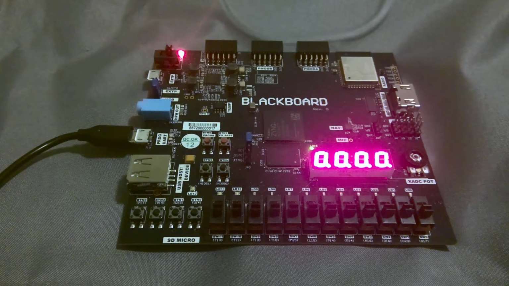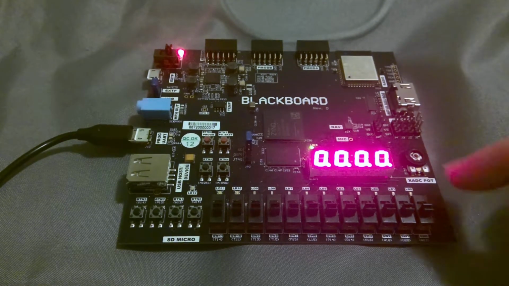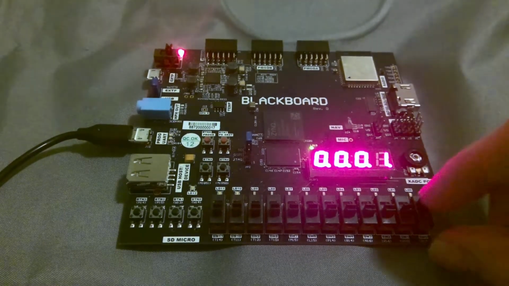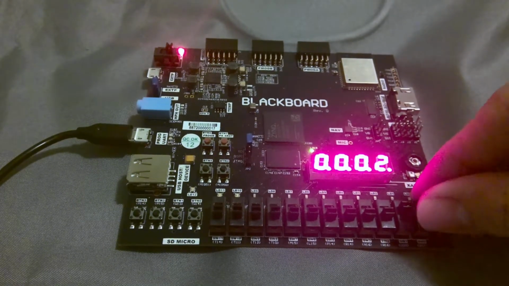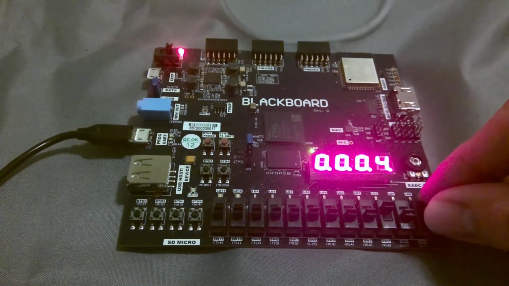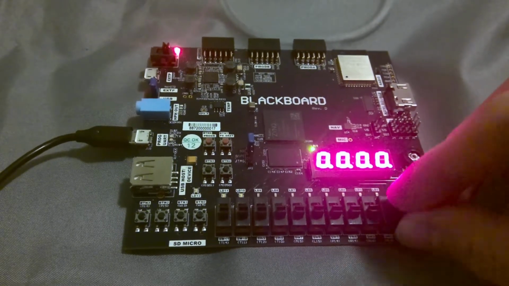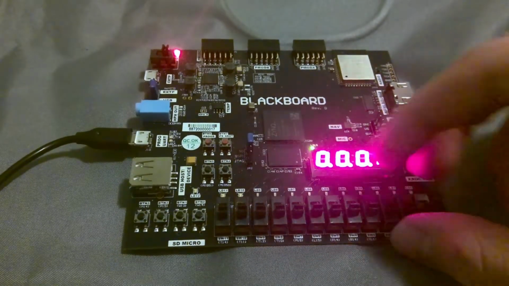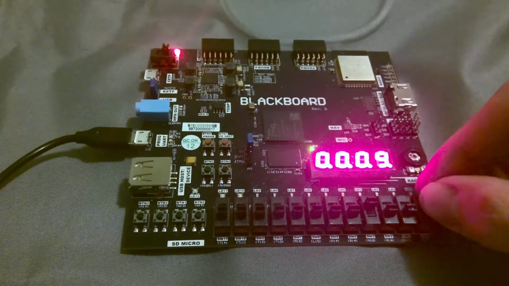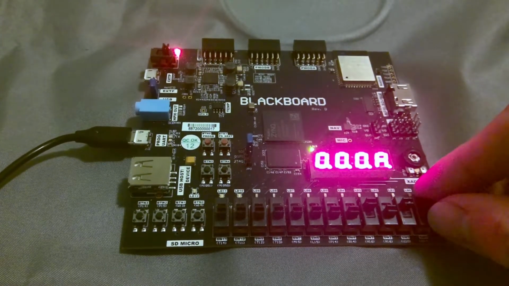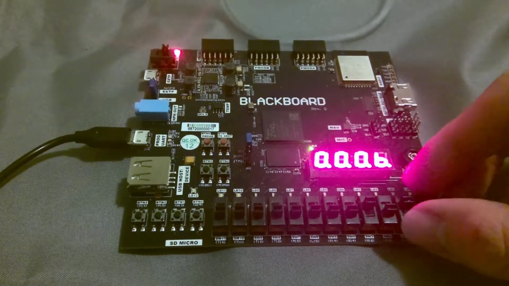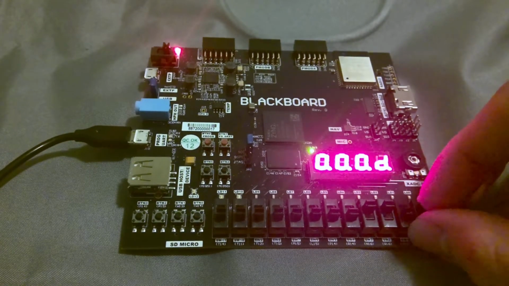So, requirement 1 is just to display values on the 7-segment display using the slide switches and the buttons. And then we can properly display all the hex values as well.